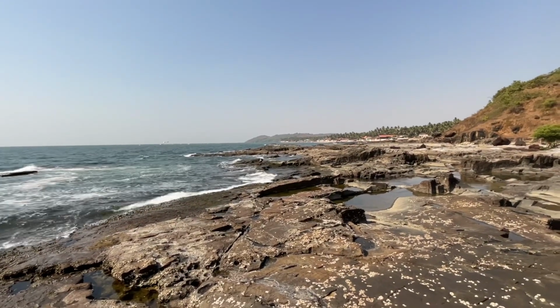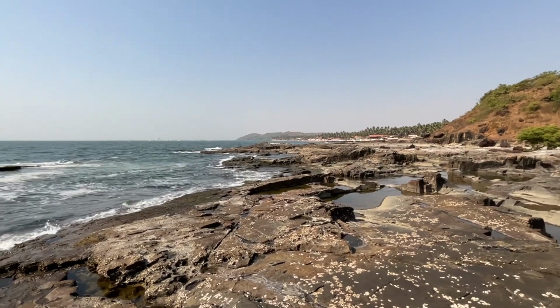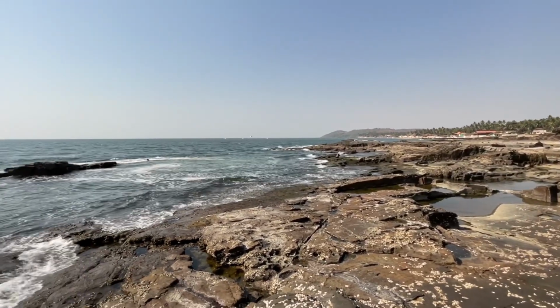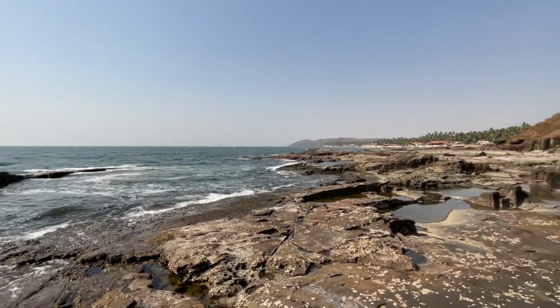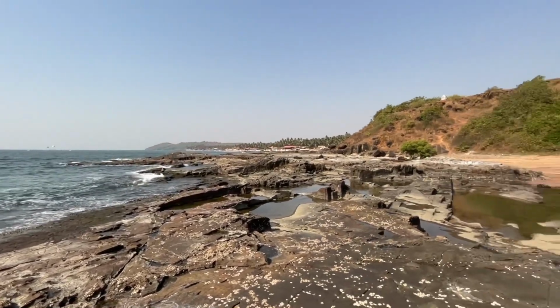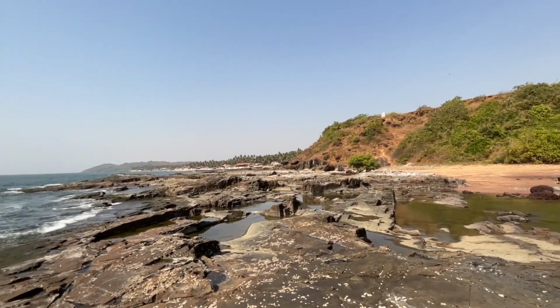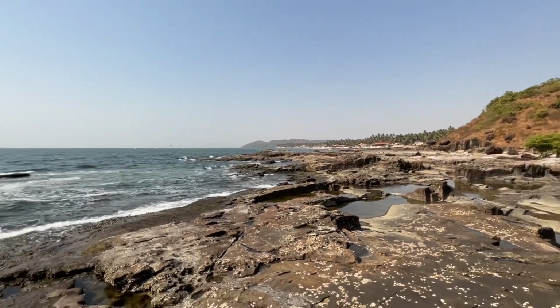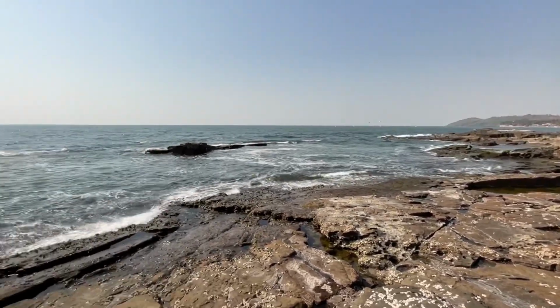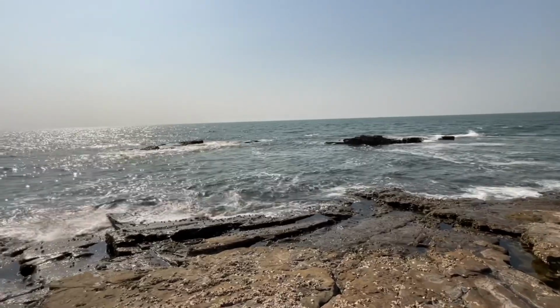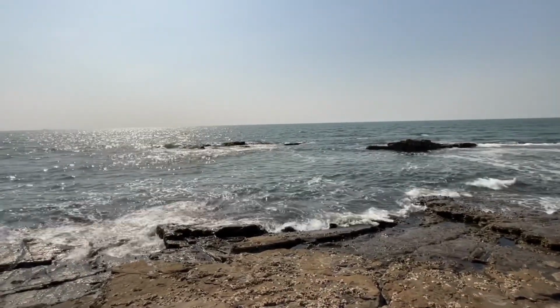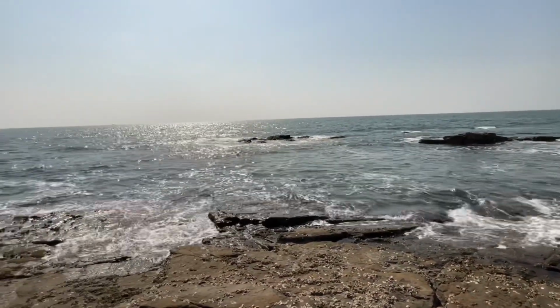Intertidal zone means where the land meets the ocean. It is a buffer zone, and here you can experience both high tide and low tide. High tide means the tide reaches the highest level of the land. Low tide means whenever the water goes down, the land gets exposed to air, like here in this figure. It's called the low tide.